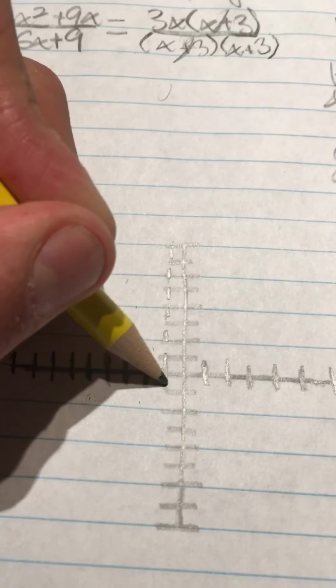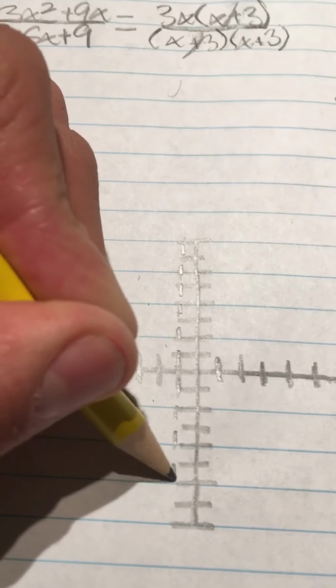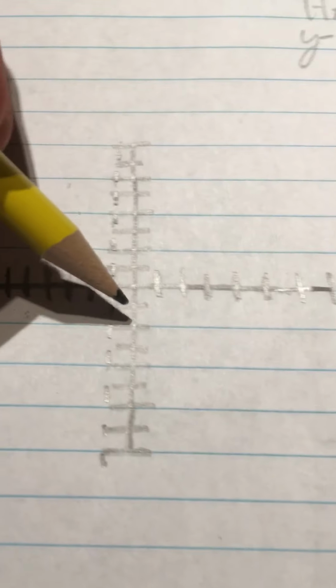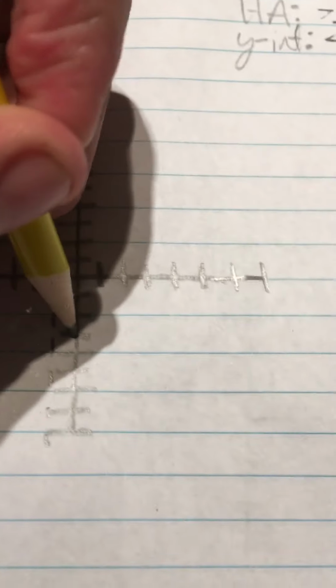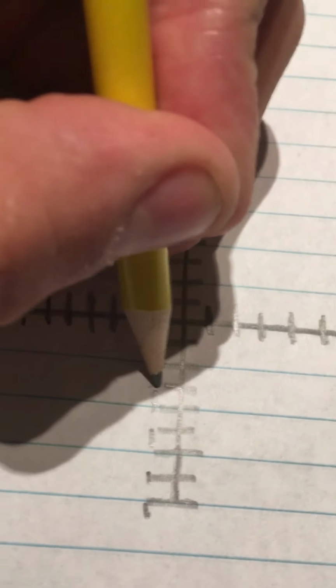Our horizontal asymptote is negative 1, so we're going to draw a dotted line right through negative 1, all the way across. And our vertical asymptote would be at negative 3. So we'll go 1, 2, 3, and draw a dotted line.